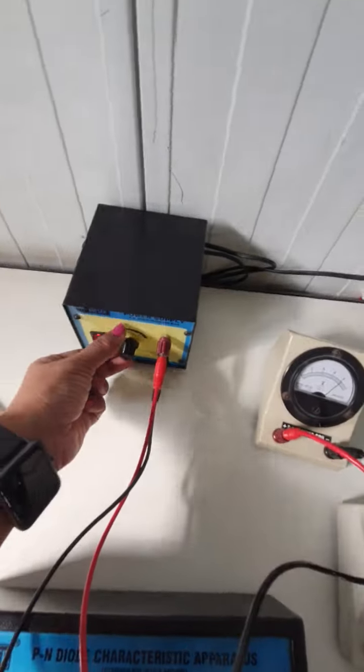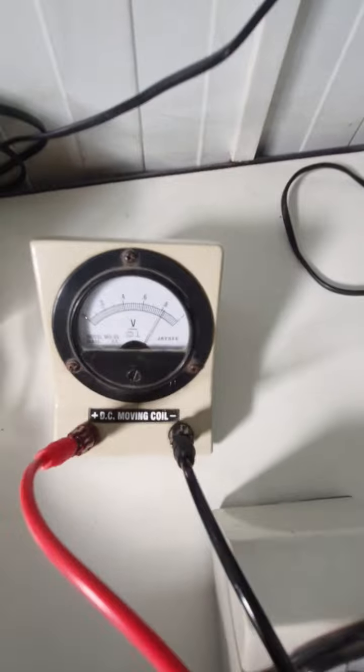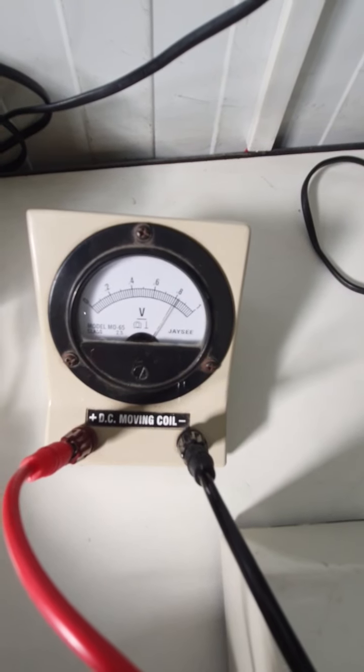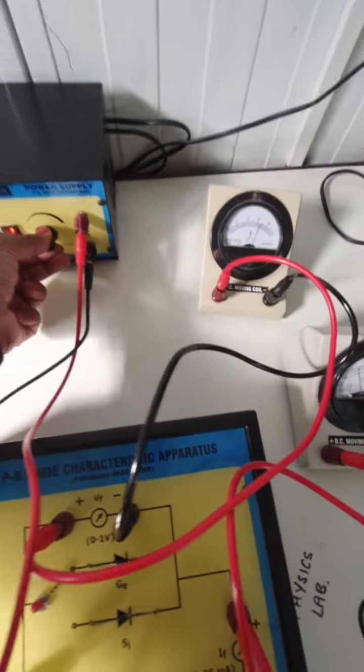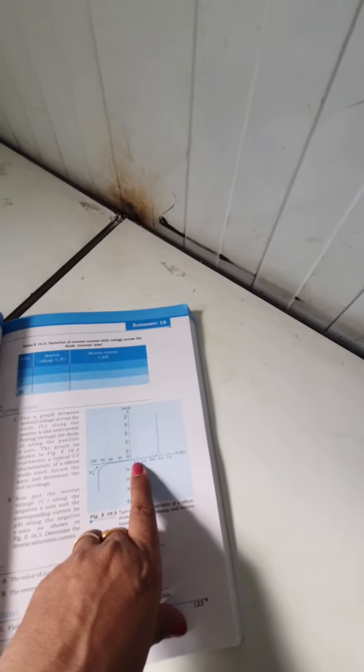By rotating this knob and by measuring the corresponding current at every 0.1, 0.2, 0.3 volt, you can note down the readings. Now I'm turning it to 0, turning it off, plotting the points of current and voltage. This is in forward bias, so starting the current increases slowly and then it increases abruptly. Same way we can take the reading of reverse bias.